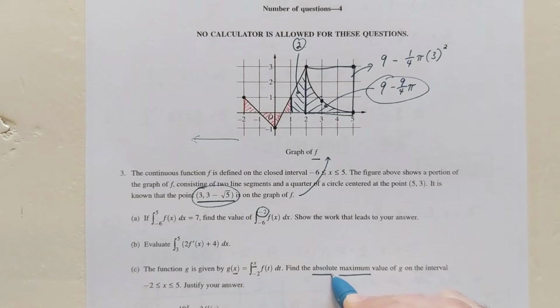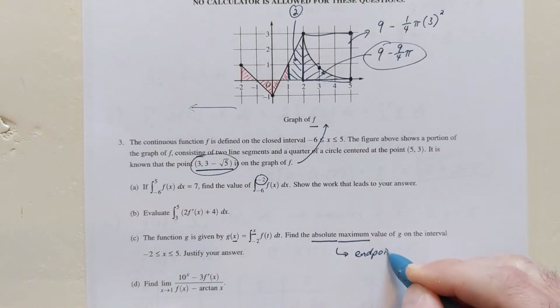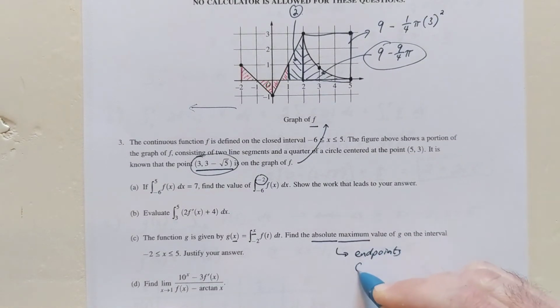So the first thing I'm hoping you would remember in a case like this is that when you see a phrase about an absolute max or an absolute min, there are only two places that an absolute max or min can occur. They can occur at endpoints, and they can occur at critical points.